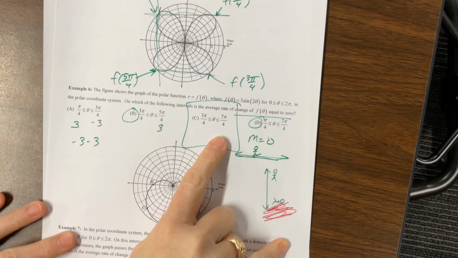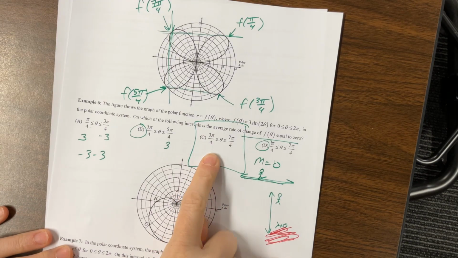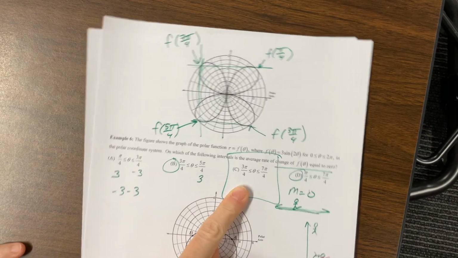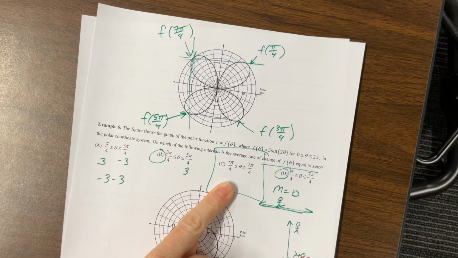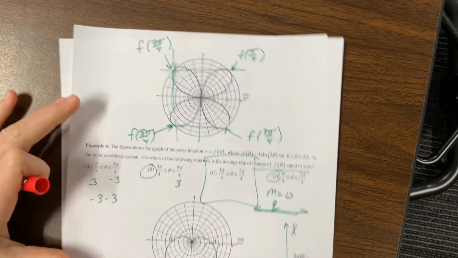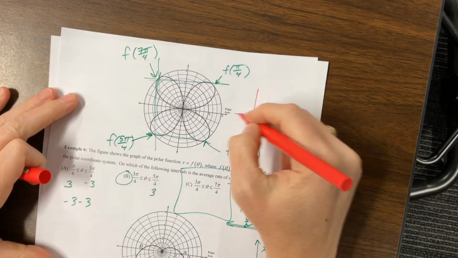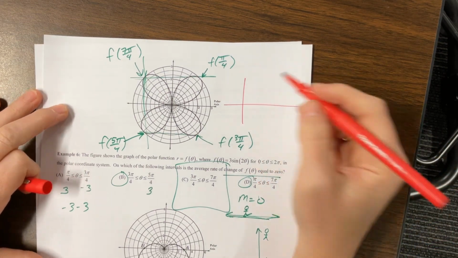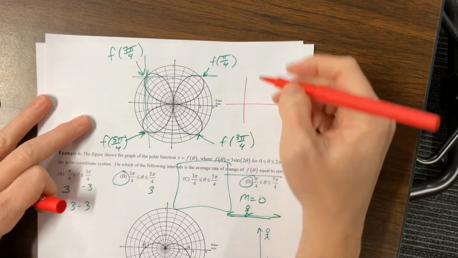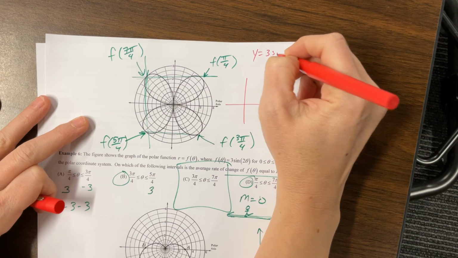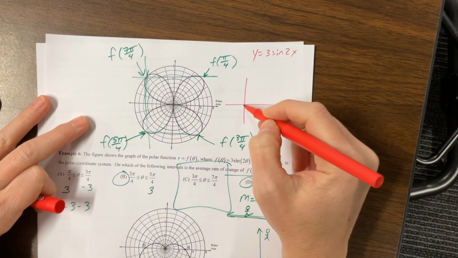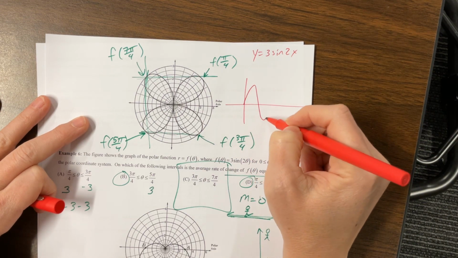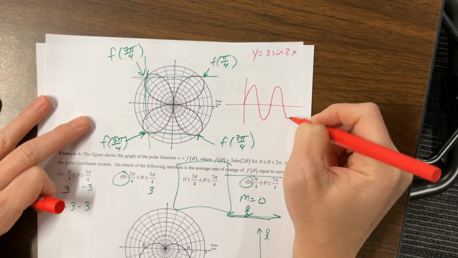I was correct eventually on that last problem, on answer choice C, so go watch my other video. But when I looked at the answer key, I saw that he had graphed it in a rectangular set. He graphed it rectangularly, so he graphed y is equal to 3 sine of 2x, and this does something like this. Here's pi, here's 2 pi.